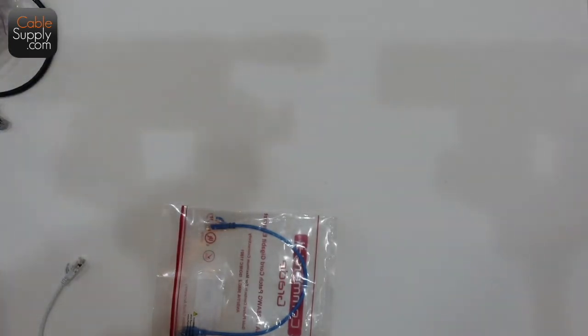So there are the different things. We're just now putting up slim cables on our website. They should be up there if you go look at them. But this is pretty much the difference in patch cords. So just remember, you're looking at buying patch cords, okay?